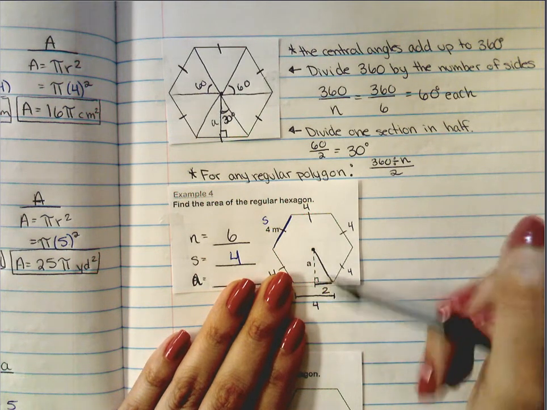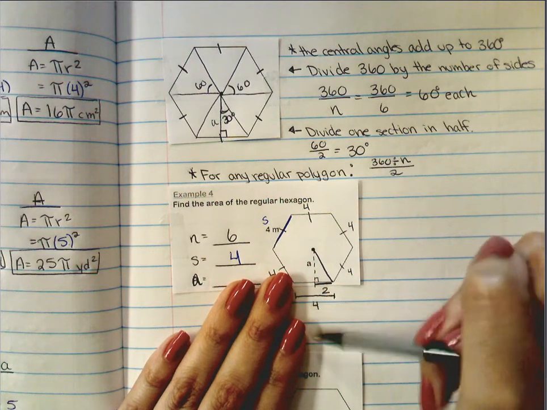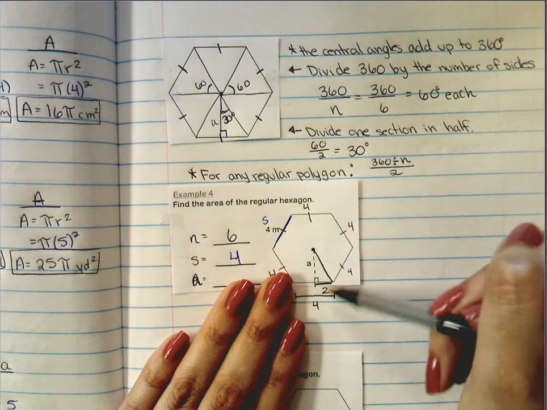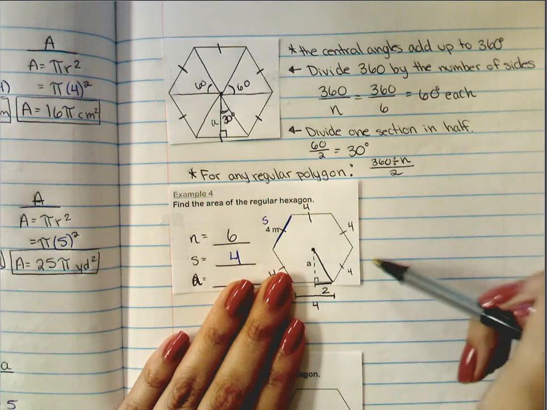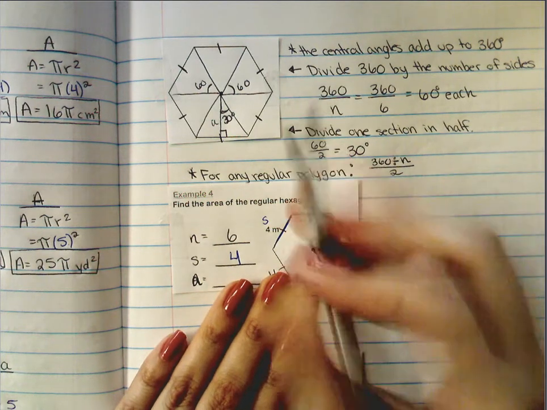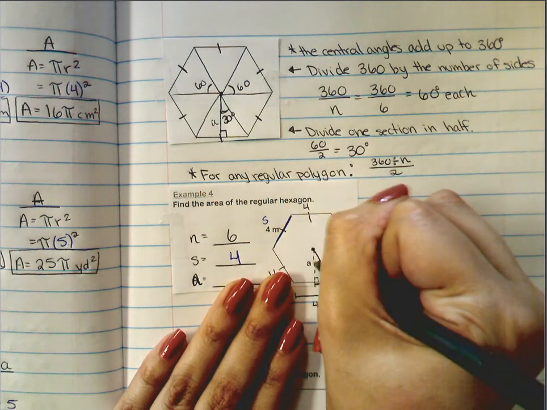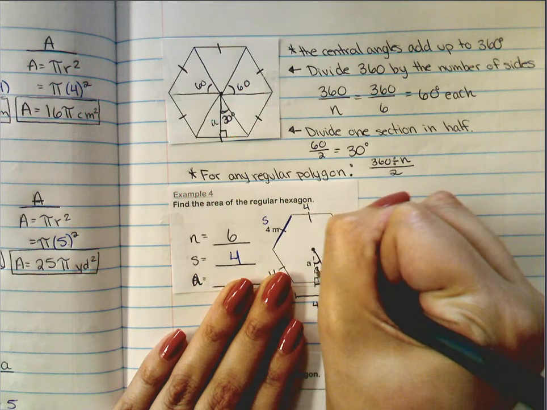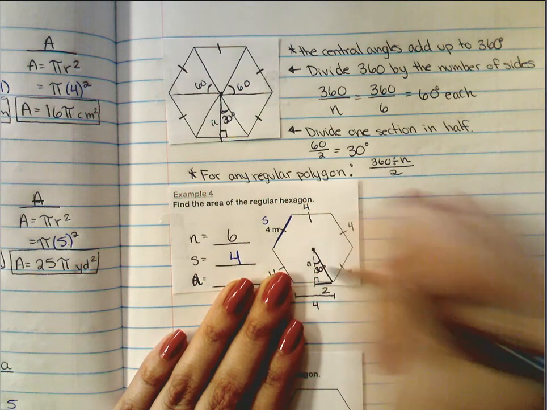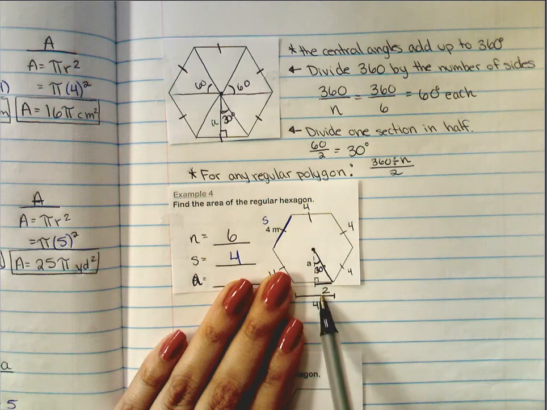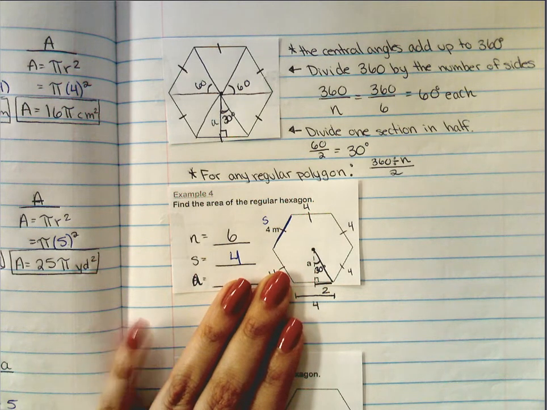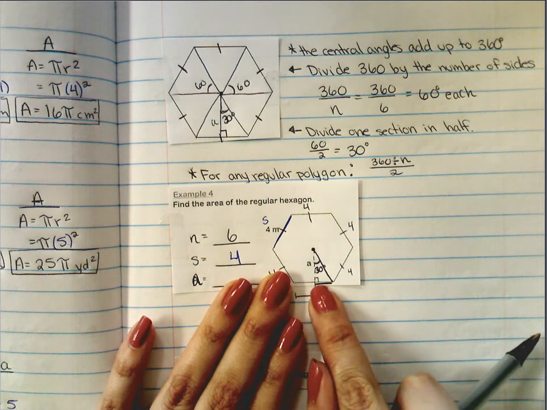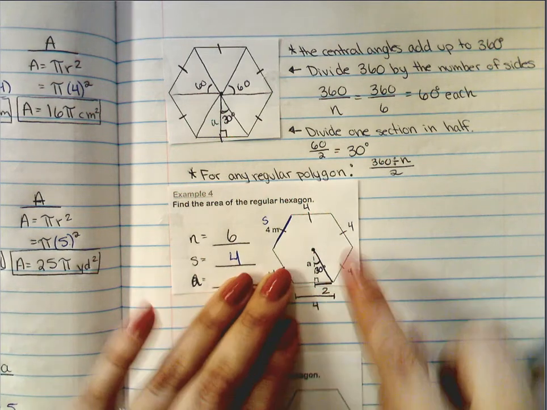So this is when we're going to have to use trigonometry, which was back in unit 10. SOHCAHTOA: sine, cosine, and tangent. I already know the angle right here is 30. This is why we needed it, because we need it for trig. For trig, if you have an angle and a side, then you can find another side of your triangle, as long as it's a right triangle.